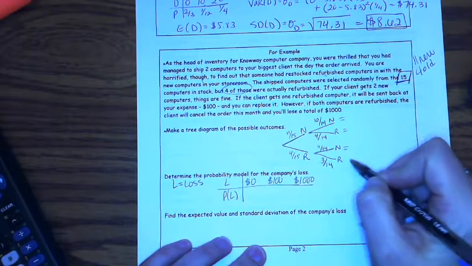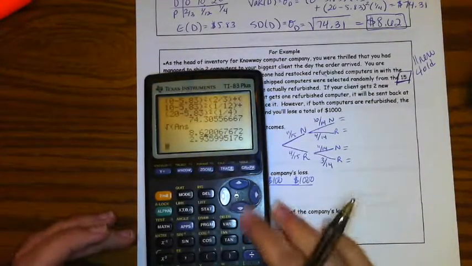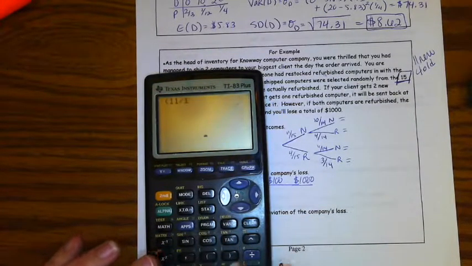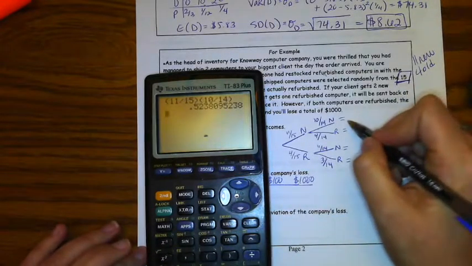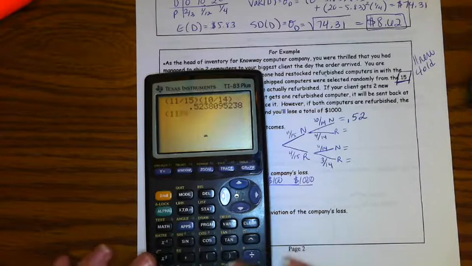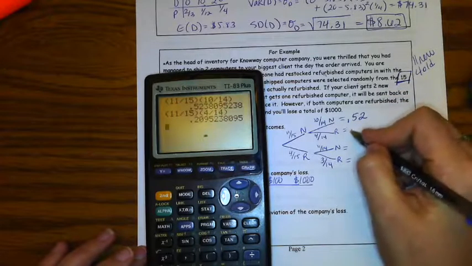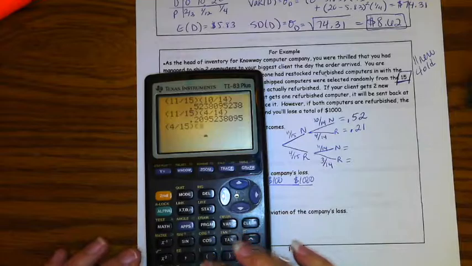You always multiply across your branches when you're doing a tree diagram. So I have 11/15 times 10/14 for the first scenario. And let's just round these off to the hundredths place. Obviously, the more you round to, the more accurate your answer will be. AP exam is not terribly concerned about that rounding.